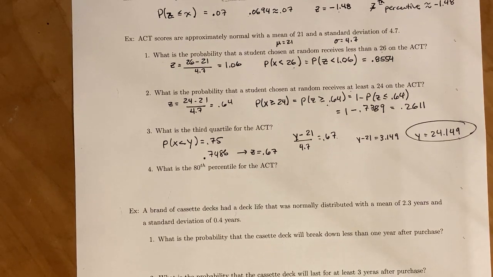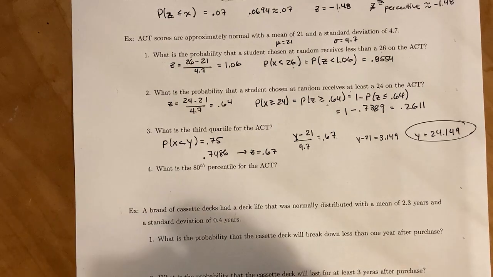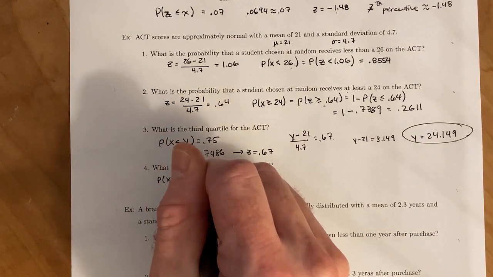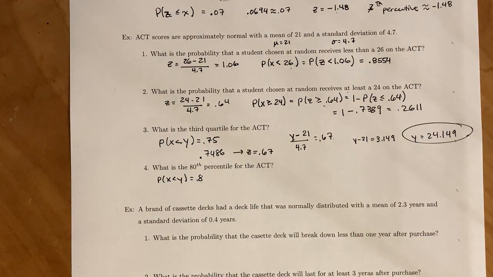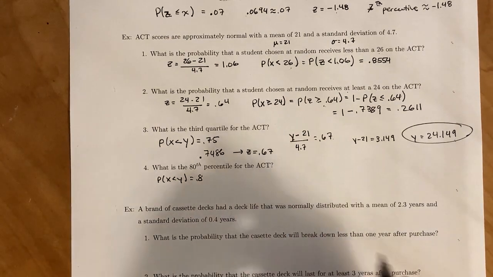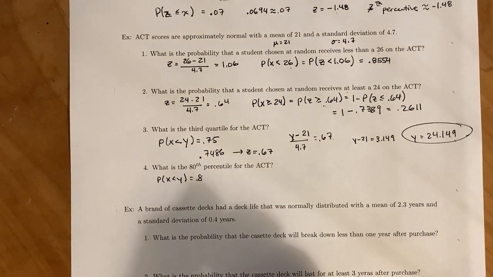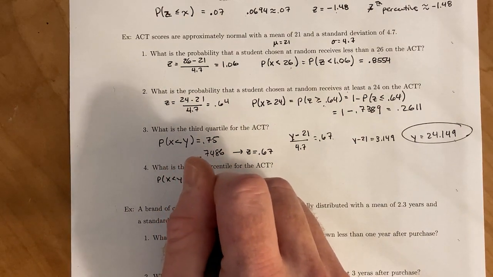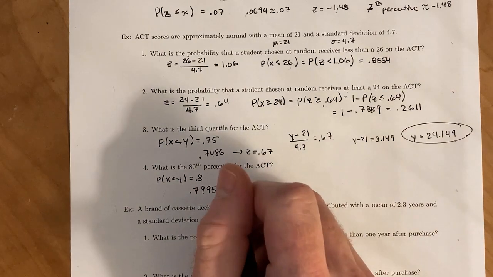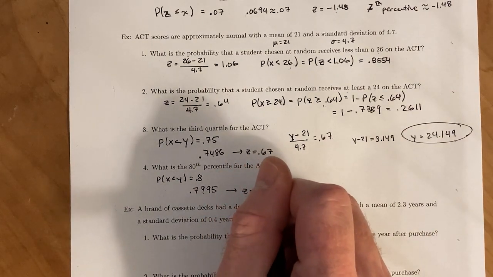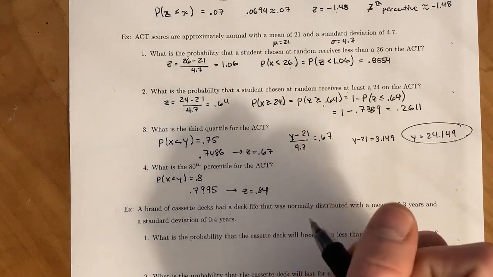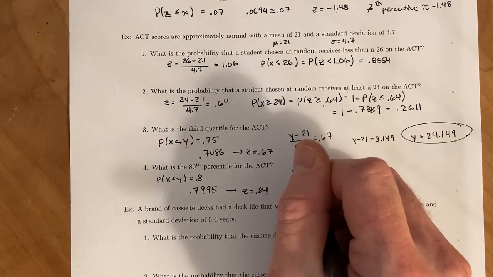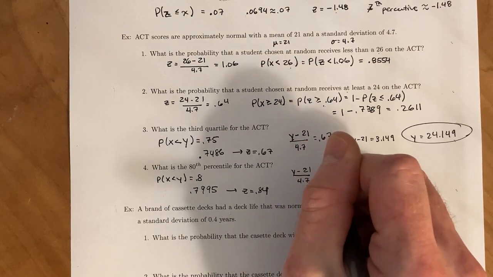And then likewise, the 80th percentile, we're going to set it up very similarly. We have the probability that x is less than y is equal to 0.8. So if you go into your chart, you're not going to find 0.8, but if you search around, the closest we can get is 0.7995. And that happened at z equals 0.84. And so, just like we did in the last one, we have y minus 21 over 4.7 has to equal 0.84.